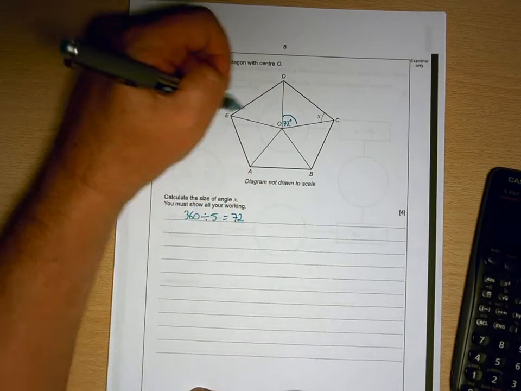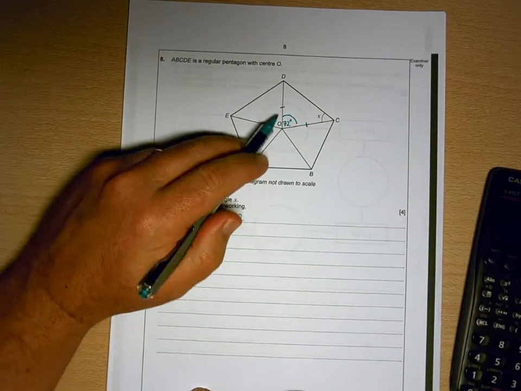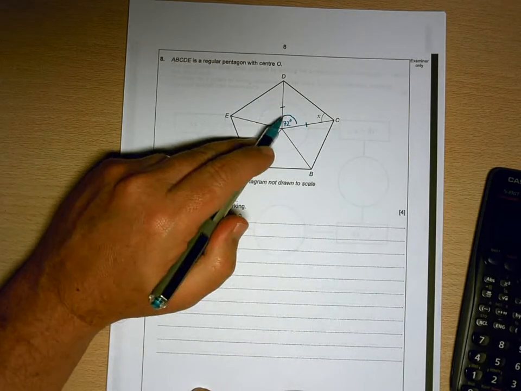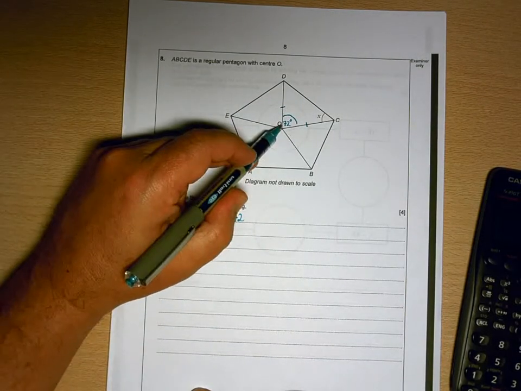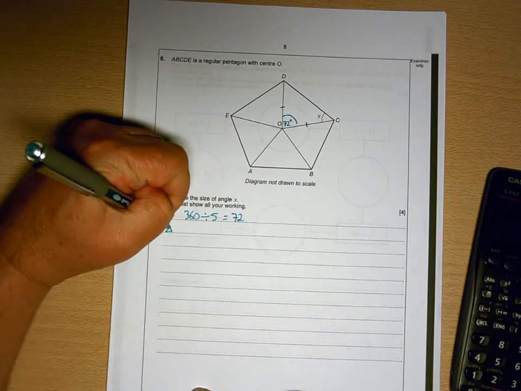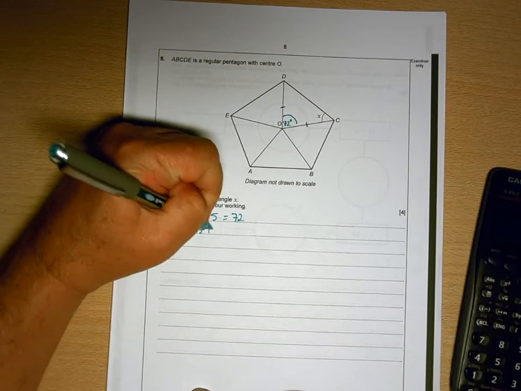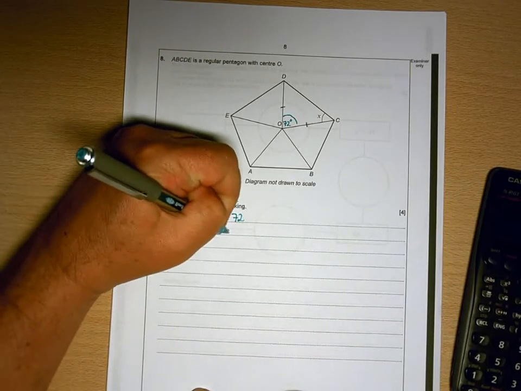Because it's regular, that side and that side are going to be the same. But it's not that side as well, otherwise it would be equilateral, and that would be 60. So triangle OCD is isosceles.